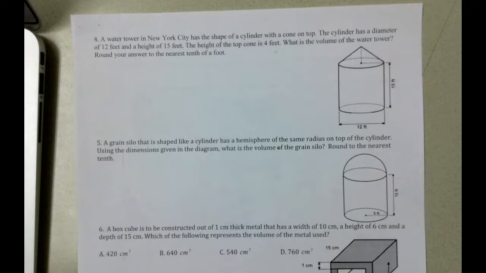A water tower in New York City has the shape of a cylinder with a cone on top. The cylinder has a diameter of 12 feet and a height of 15 feet. The height of the top cone is 4 feet. What is the volume of the water tower? Round your answer to the nearest tenth of a foot.